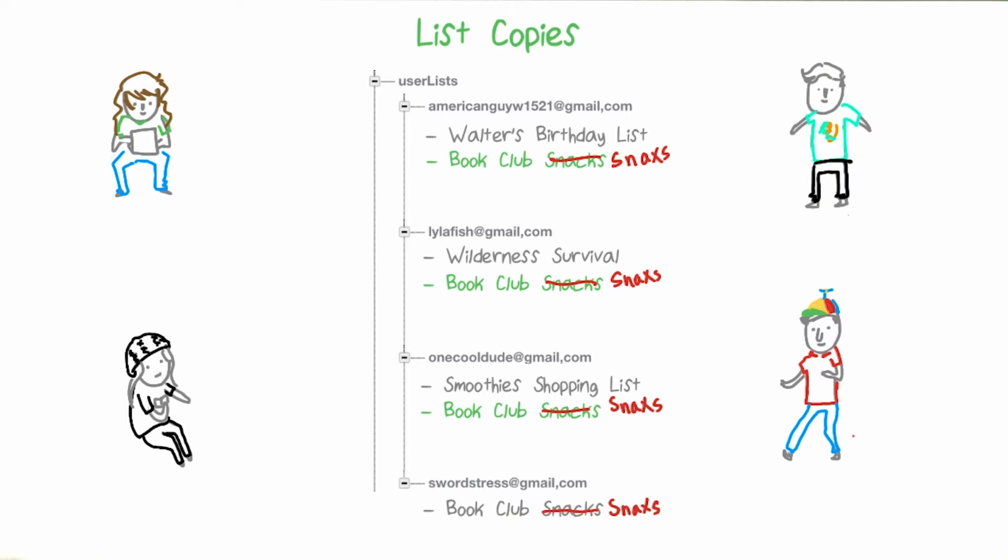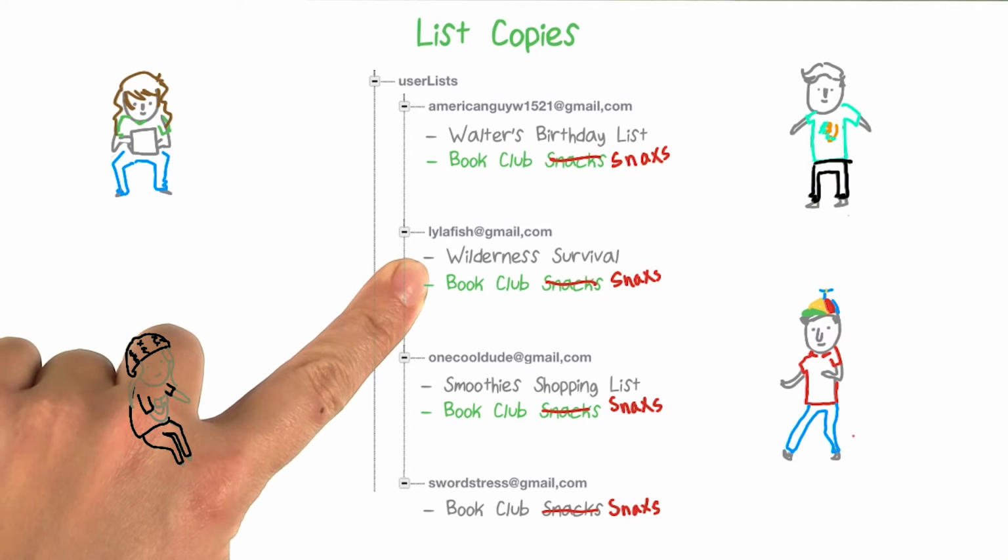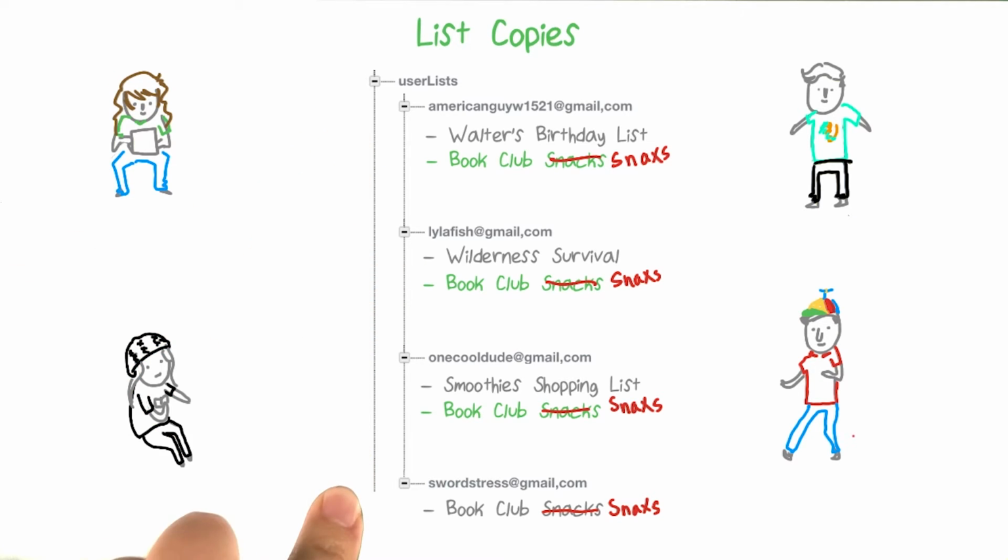And more importantly, when you update a list, you need a way to know quickly if there are other copies of that same list in the database without any extra sorting or filtering. For example, if you're just looking at this wilderness survival list here, you have no way to know whether it's been shared with other users. And for that, we have a node called shared with. Let's take a look at it in the database.